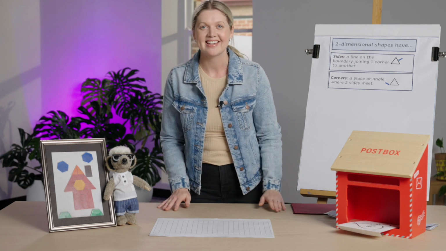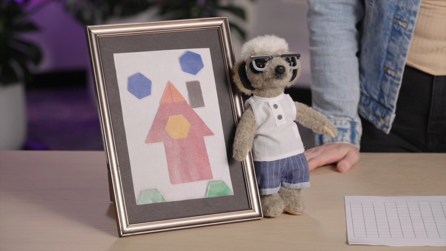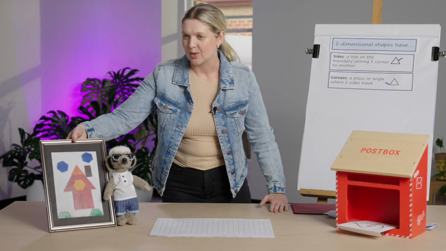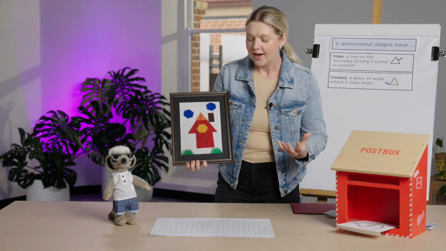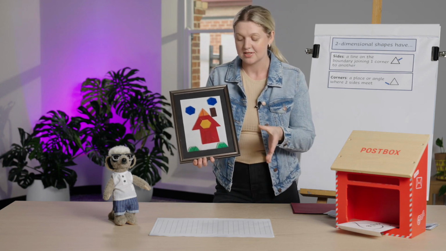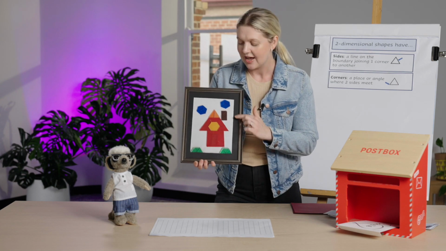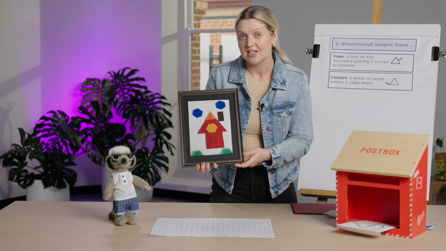Now, if you joined me in Lesson 60, you might remember that we had a job to do for Mike Meerkat, and that was to create a beautiful piece of art for his shop. Now, let's have a close look at this beautiful piece of artwork. What we were trying to do in Lesson 60 is we were using smaller shapes to join together to create new shapes. So I want you to have a look here and see if you can tell me the names of some of these shapes.